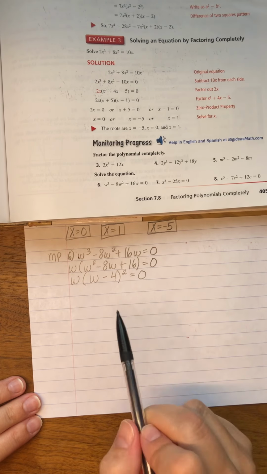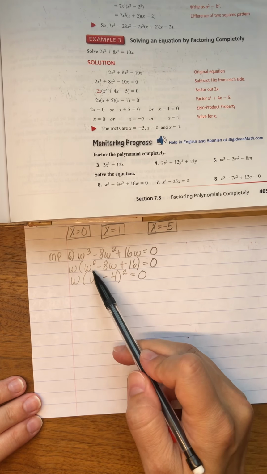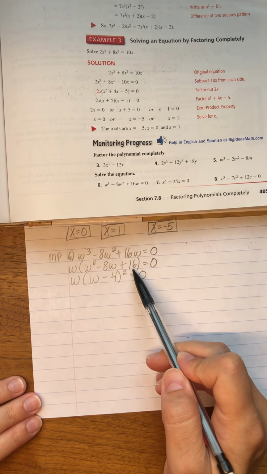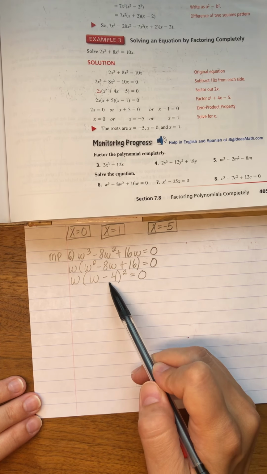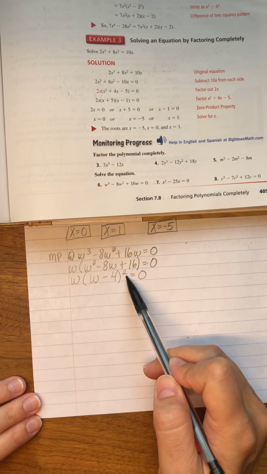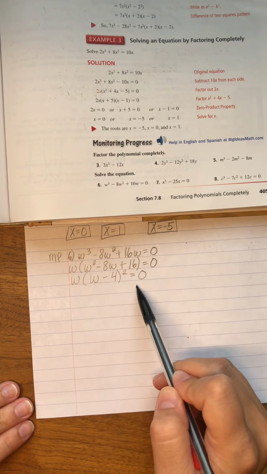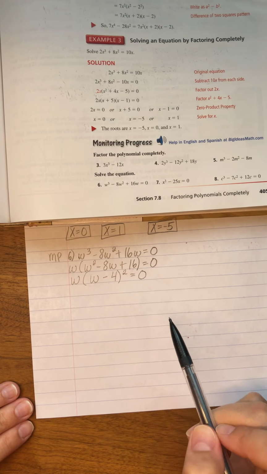Just want to make sure that you understand where I got this from. The w squared has to be w and w. And to get a positive 16 and a negative 8, I need negative 4 and negative 4. And that's why it's squared, because I need 2 of these. All right, I am done factoring. Now we're ready to solve.